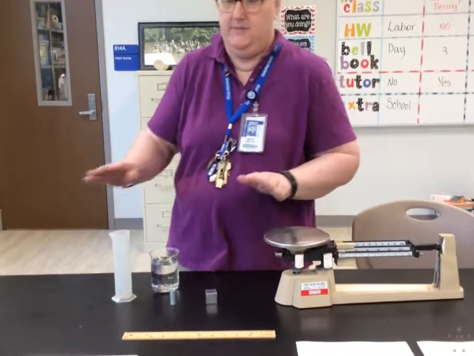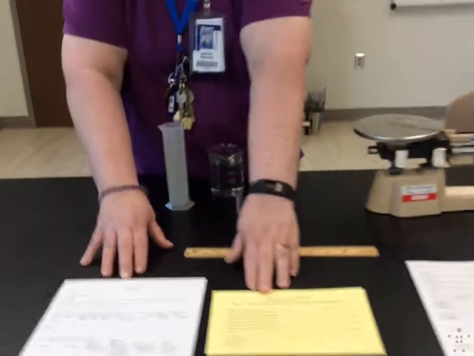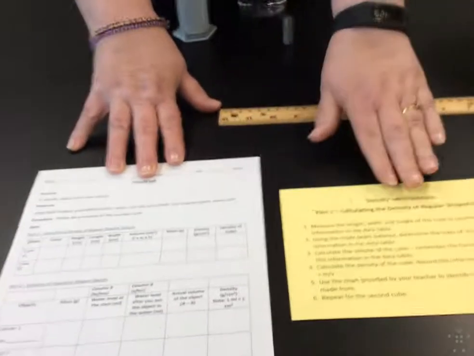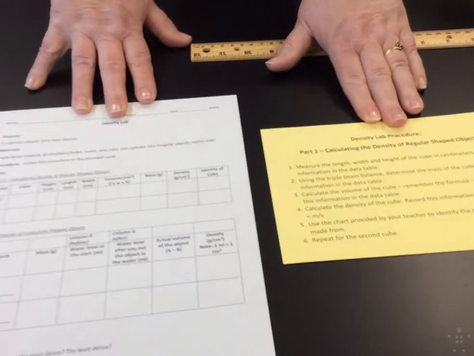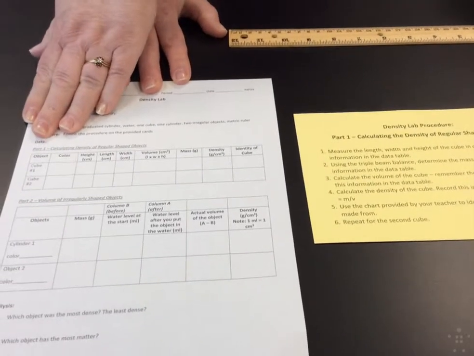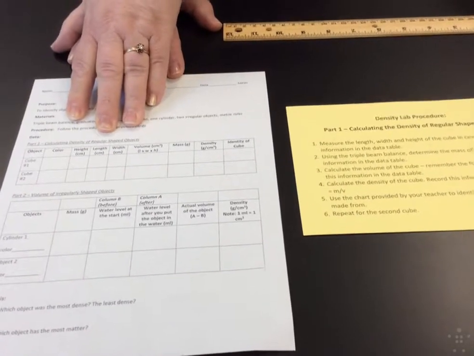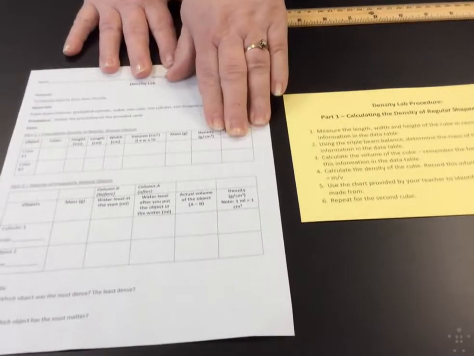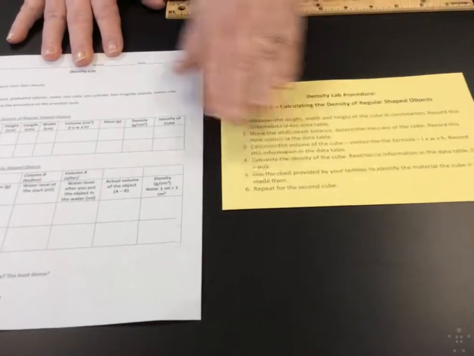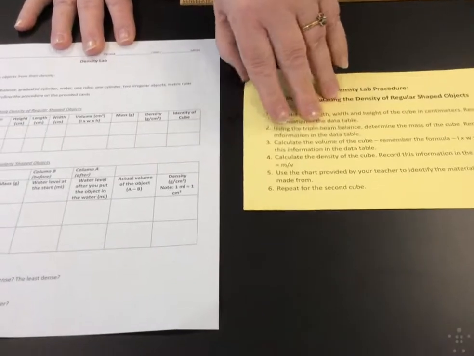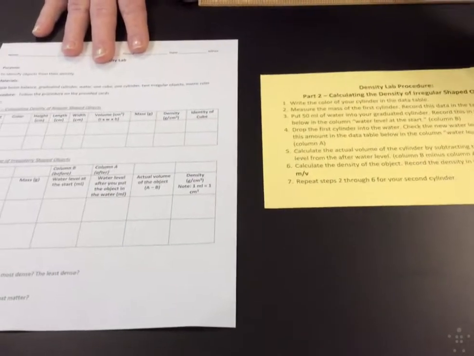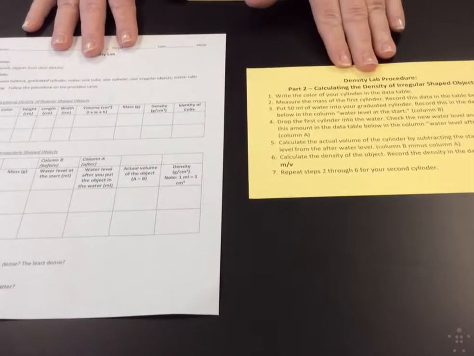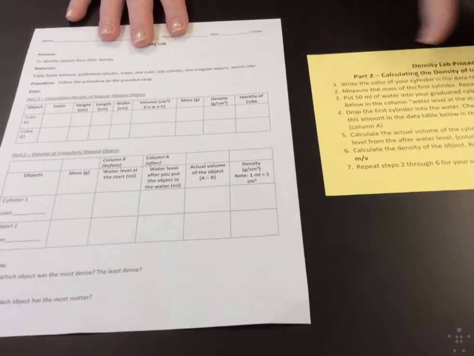So the first lab is right here. This is your data recording sheet, and then your procedure will be on a separate card. There are two parts, so when you're doing part one, calculating the density of regular objects, this is where you will record your information. The instructions will tell you exactly what goes in here. And then when you're done with that section, you'll flip the card over, and on the back will be your instructions part two, which is irregularly shaped objects.